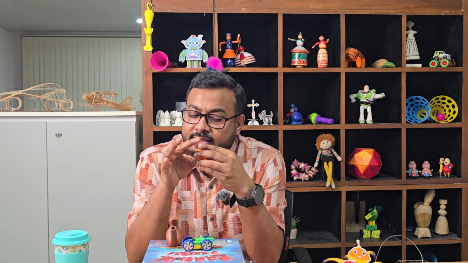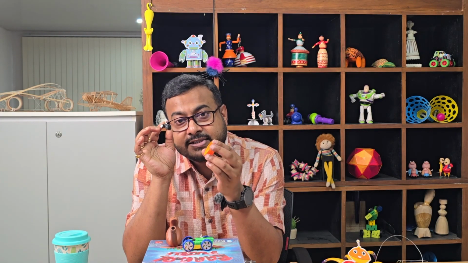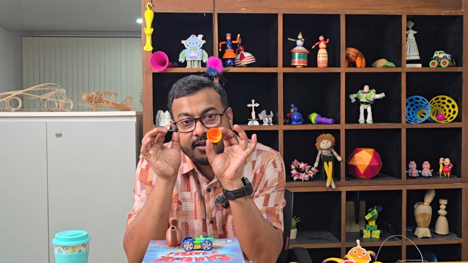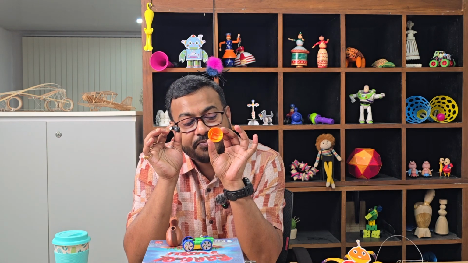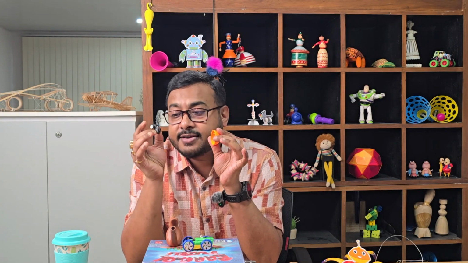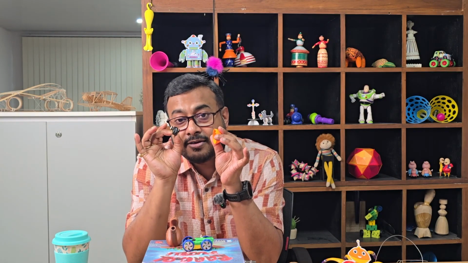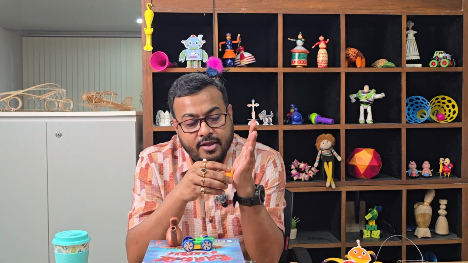In this, a pullback gear is used simply inside this hemisphere. The design is done in such a way that the pullback gear mechanism fits perfectly inside the toy, and if we push back, it goes, if we pull back, then it goes forward.